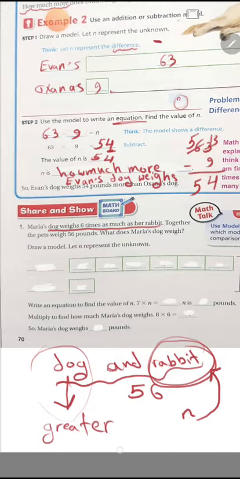So if the weight for the rabbit is n, that means the weight for the dog will be greater than the rabbit by 6 times. That means I have to repeat the same n 6 times. Okay? This is for the dog. This is the way for each one of those animals.